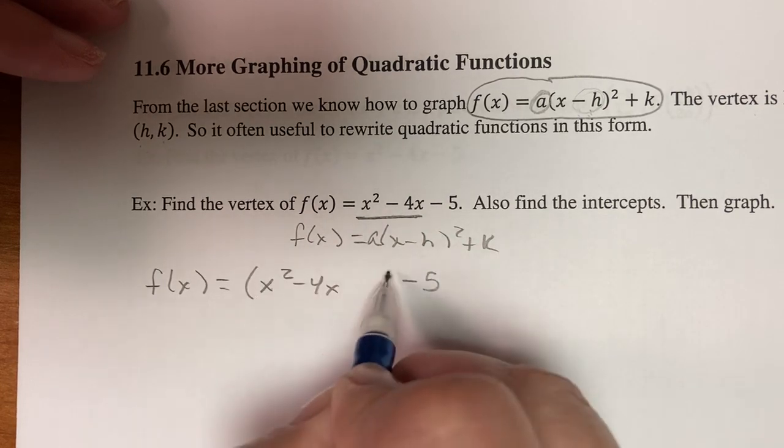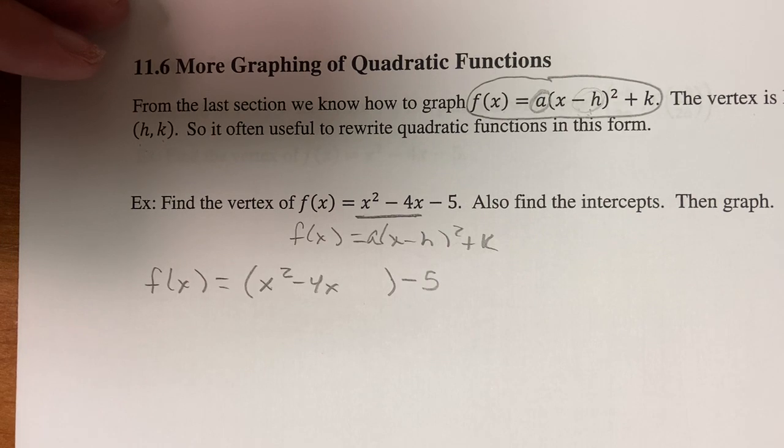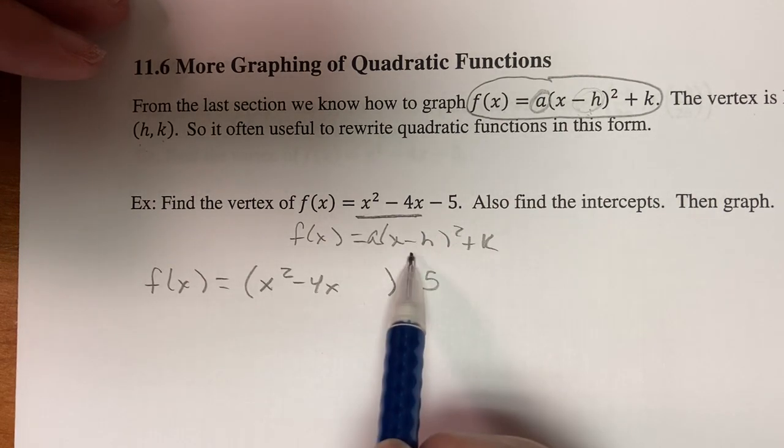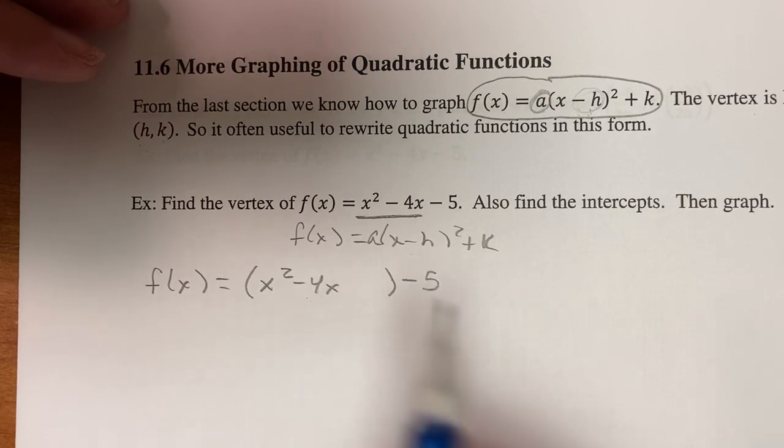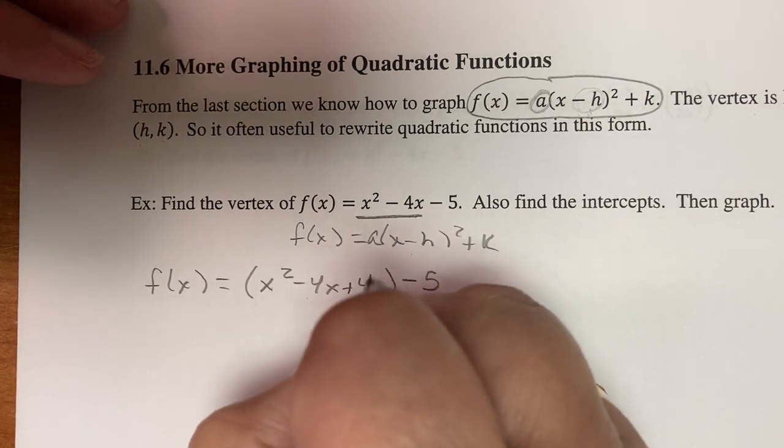So I'm going to make this into a perfect square so I can factor it so it looks like x minus h squared. Okay, well, remember the steps for completing the square? You take half of the b, so I'm going to take half of -4, which is -2, and I'm going to square it, and -2 squared is 4. Now watch carefully what I do with it. I'm going to add 4 here to complete the square.